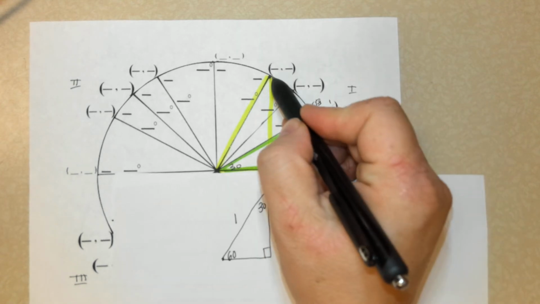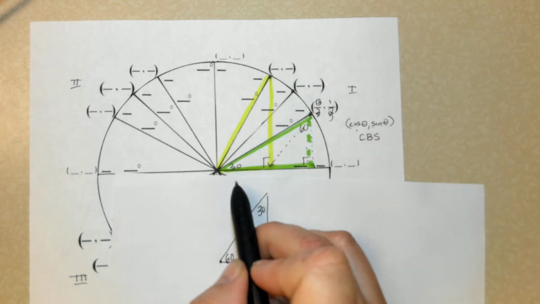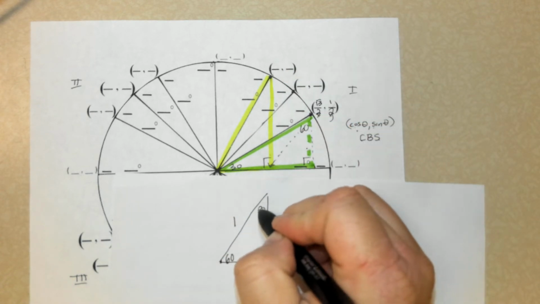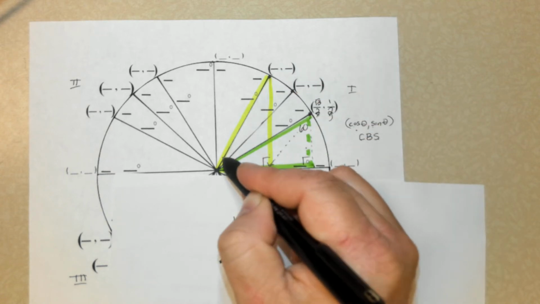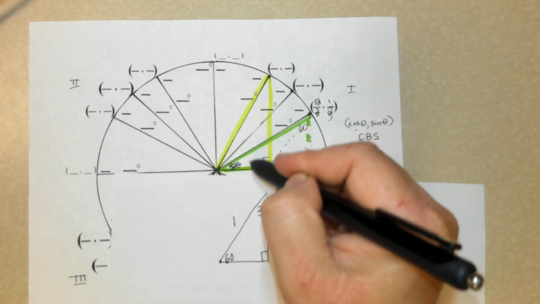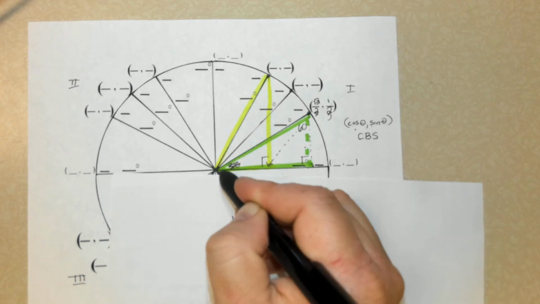So how do I get to this ordered pair? I go over a certain amount and I go up a certain amount. Now, what's this over? Well, it's opposite of 30. Remember, this 30 degrees is only for the green. This is a total of 60. So opposite of this 30 degrees is this distance.